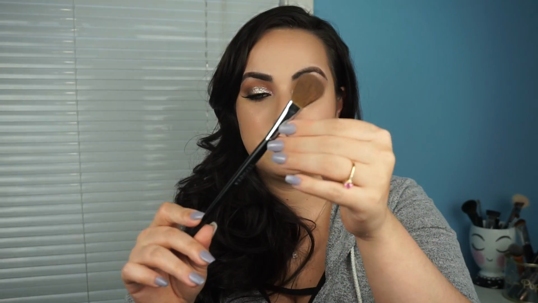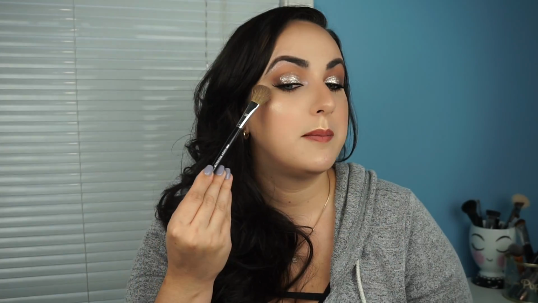Get yourself a nice fluffy brush like this one, and when you start applying the shadow, blend it down, blend it up, and then also blend it into the blush that you have on, or put a blush on top of your highlighter if that makes it easier. We need to not see lines. Lines, bad. The same thing goes for the contour.